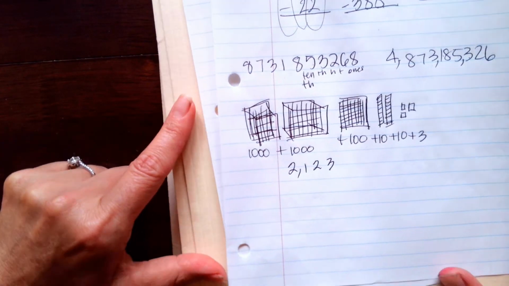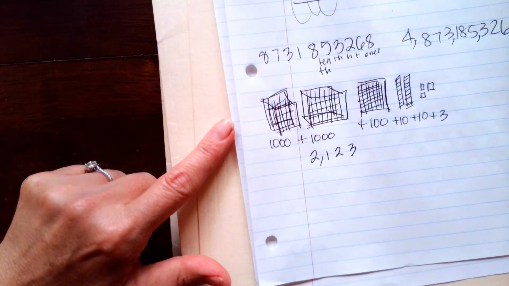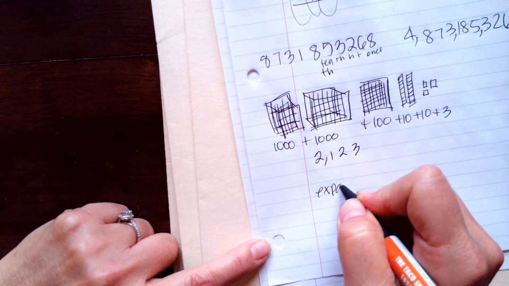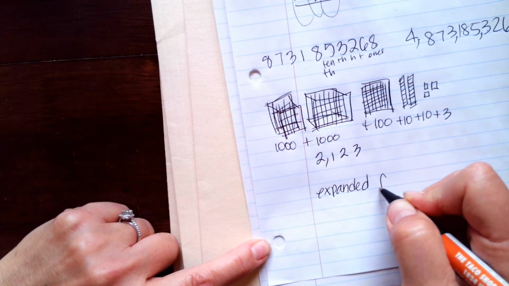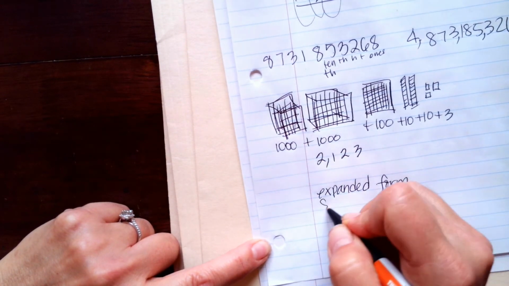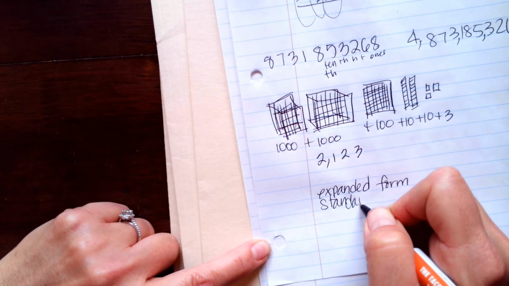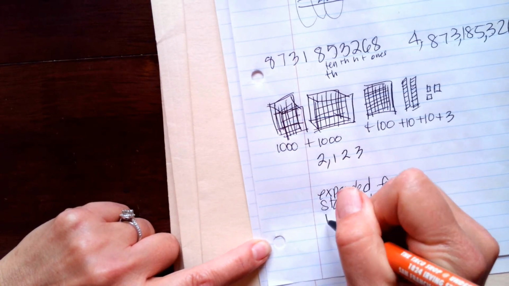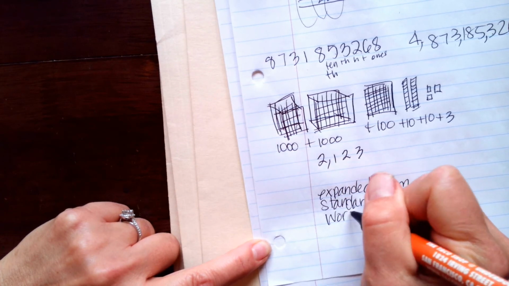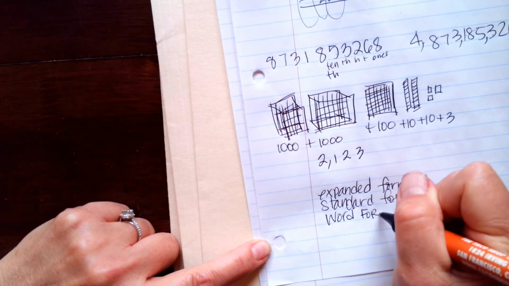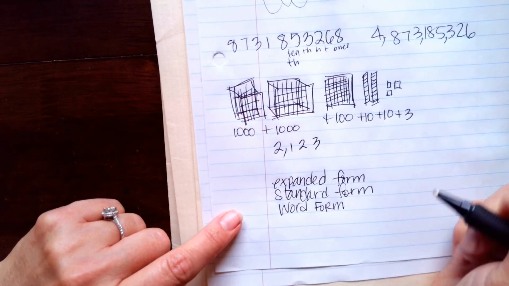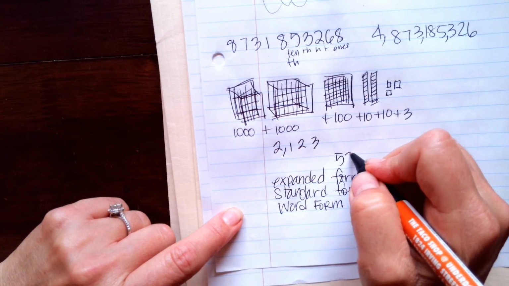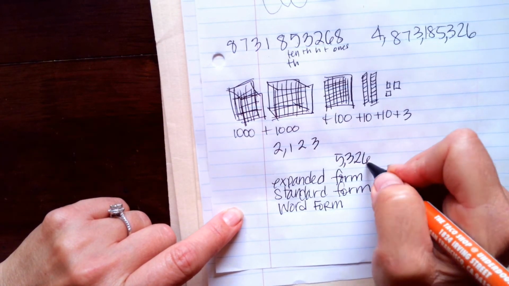Okay. Now, expanded form. There's three ways to write numbers. One is called expanded form, one is called standard form, and one is called word form. So suppose I have this number right here, 5,326.